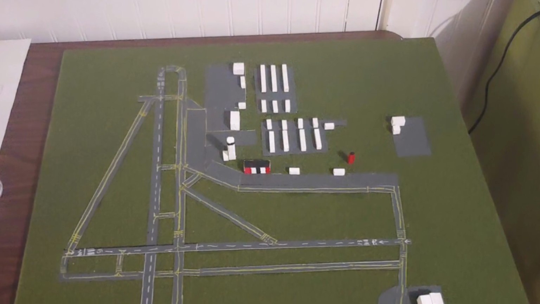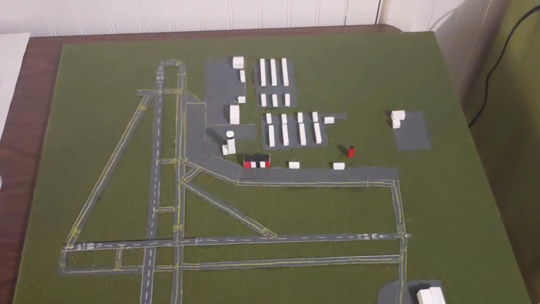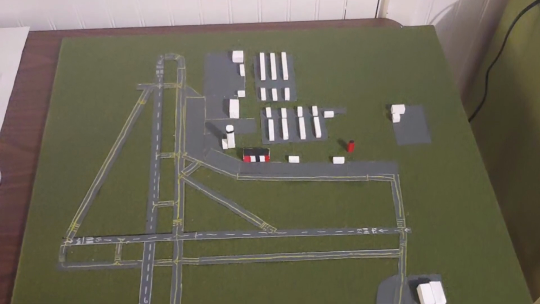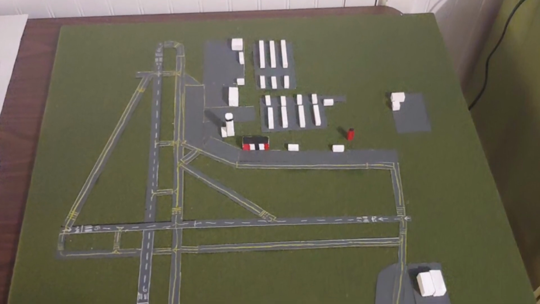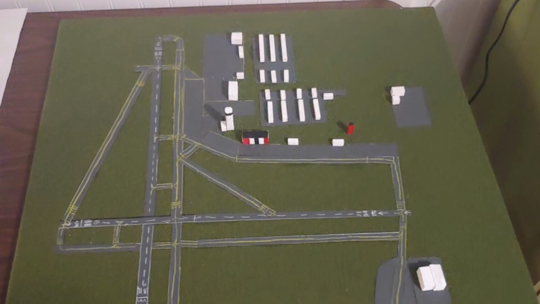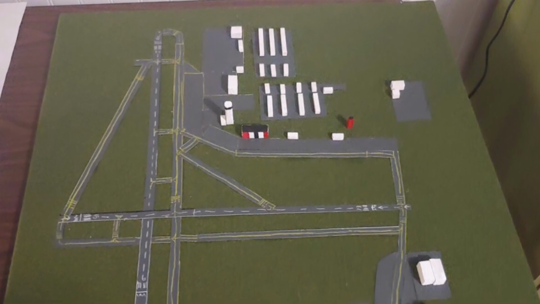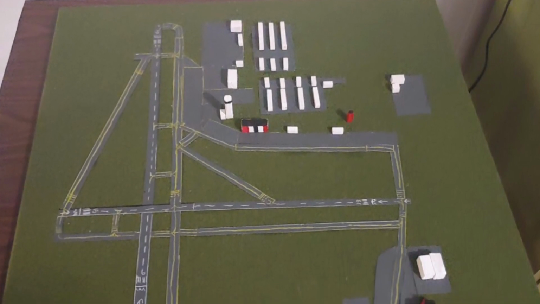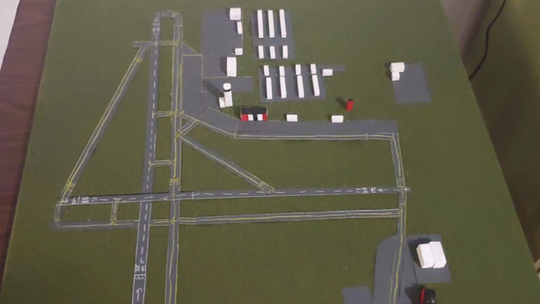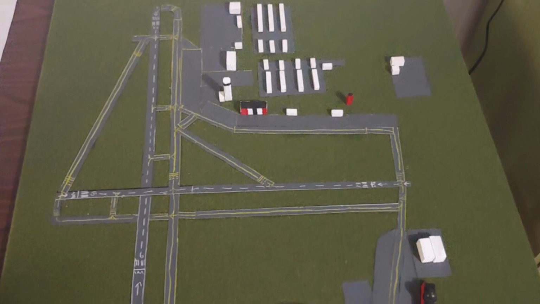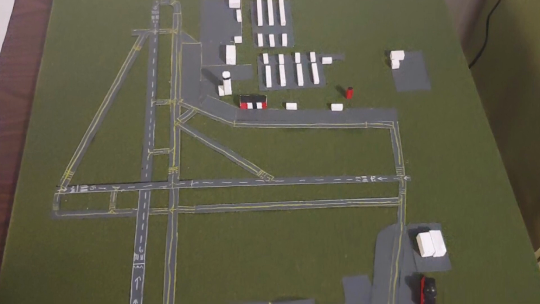Here we have all the ramp areas and hangar areas installed, along with the control tower, the old terminal building. These were made out of dowel rods that were then painted with acrylic paints. If you notice that the hangar areas are not connected, I later on connected them. I do not have that pictured here, unfortunately.